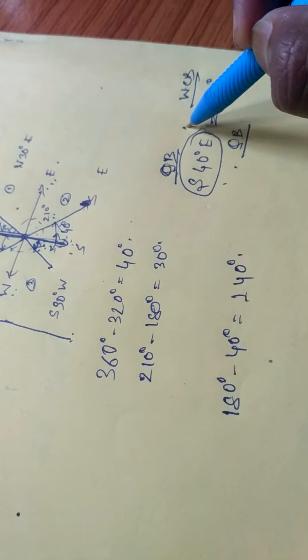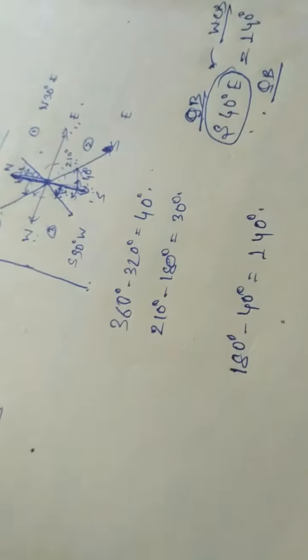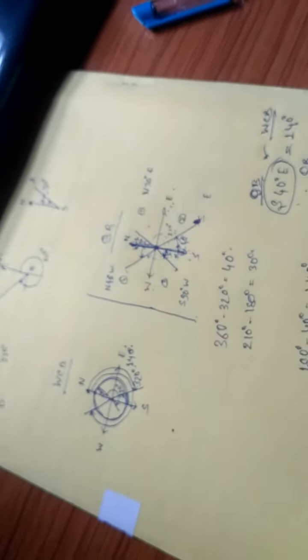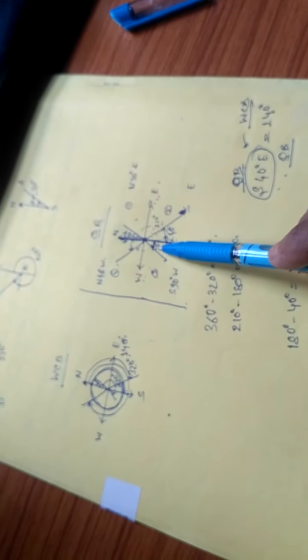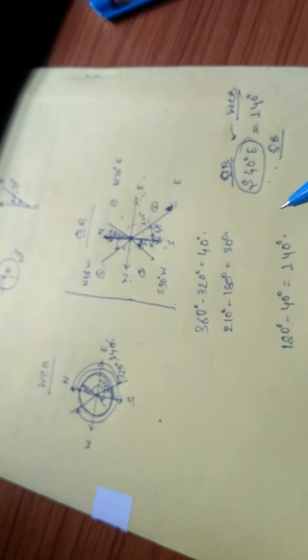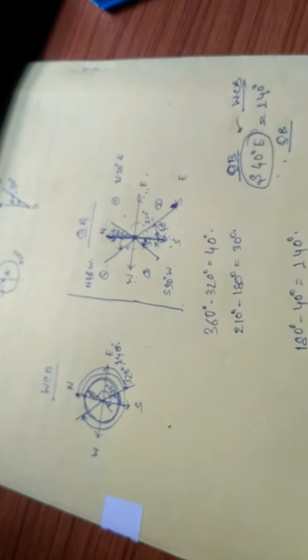So guys, hope you all understand about this conversion between whole circle bearing and quadrantal bearing and vice versa. Any confusion, please approach me again.